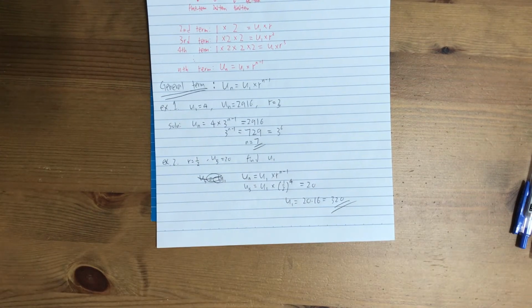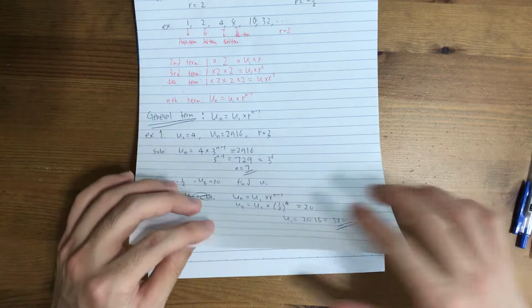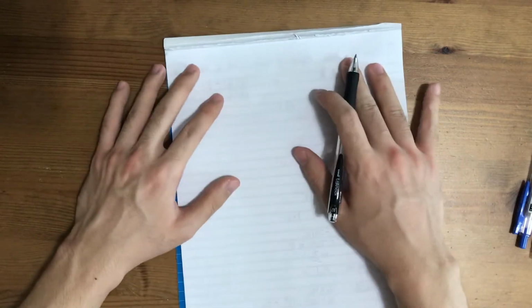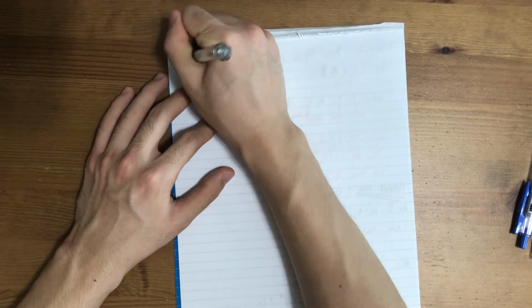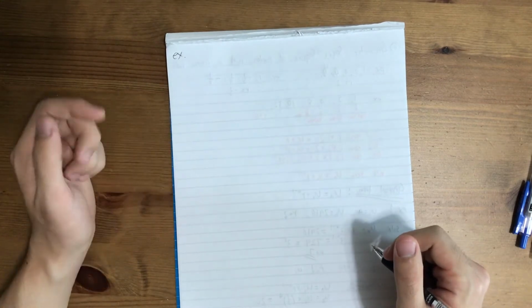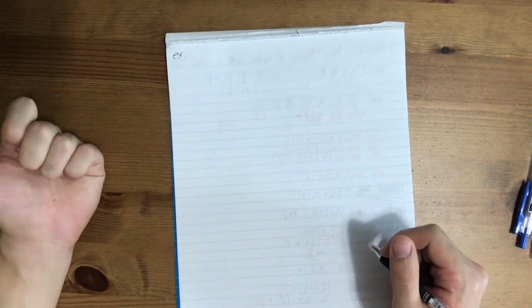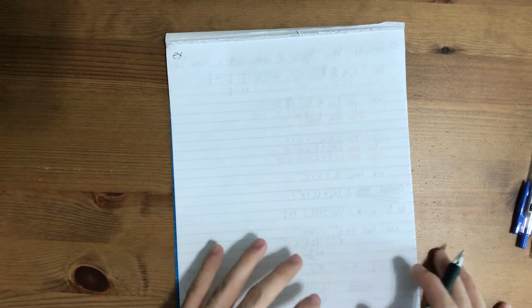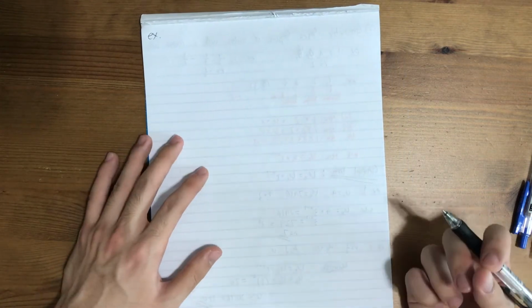Okay, so it's very simple arithmetic. One last example is where we have 3 consecutive terms, not necessarily 3, but consecutive terms of geometric series.